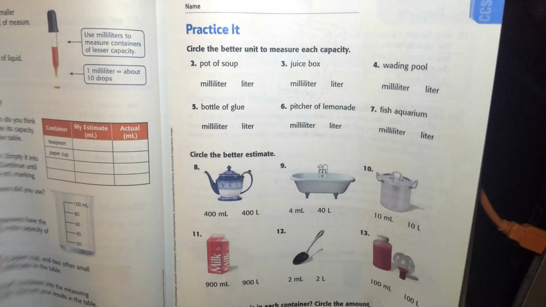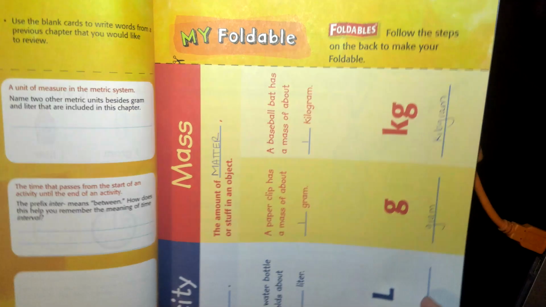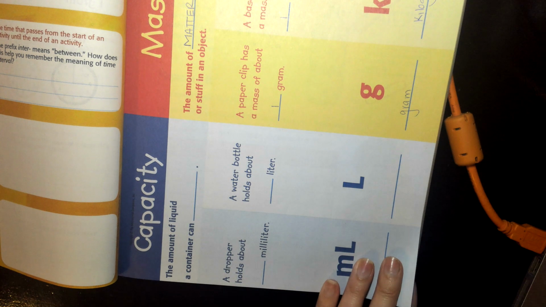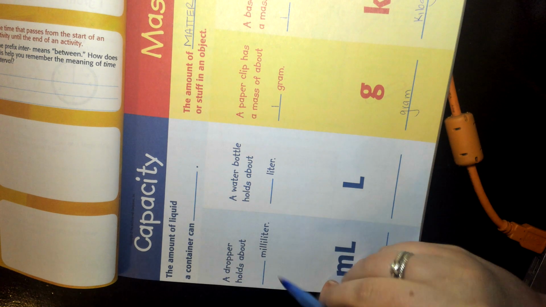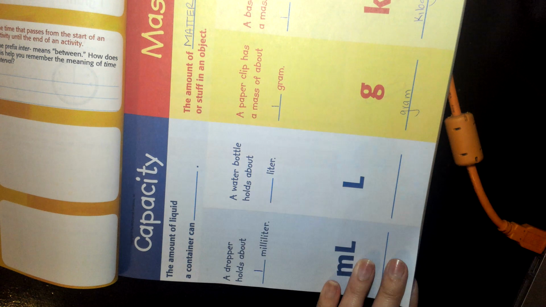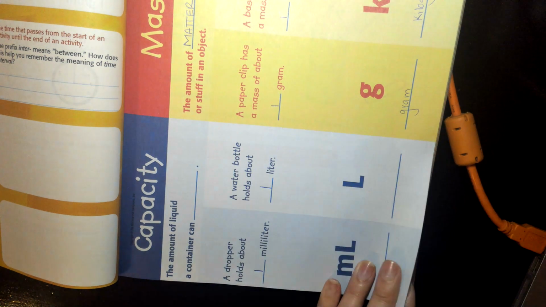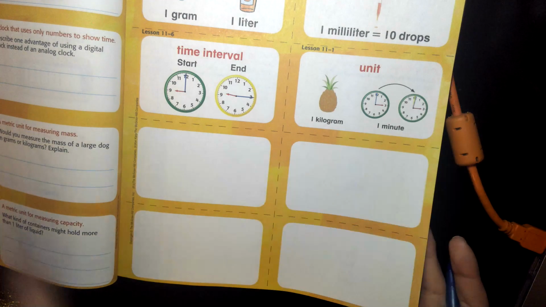Oh, I know where it was. It was in my foldable. My foldable was here. It says a dropper holds about 1 milliliter. A water bottle holds about 1 liter. And you probably read in your vocabulary cards, it says 10 drops.